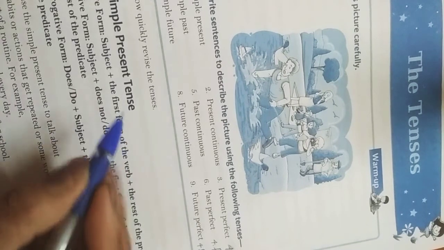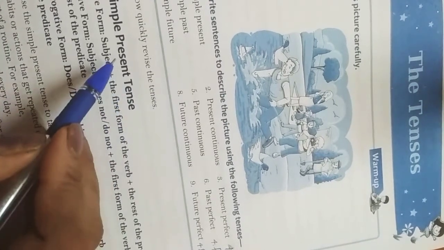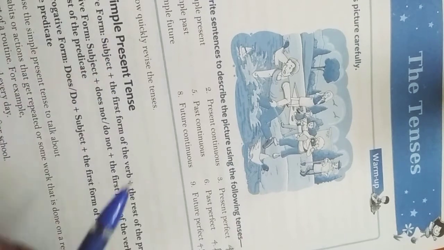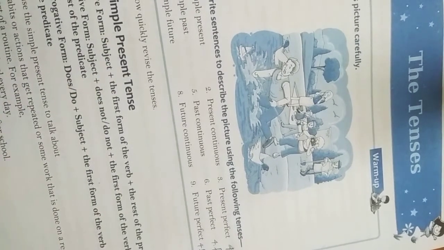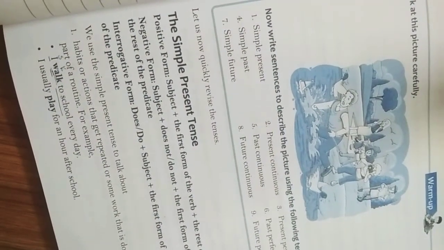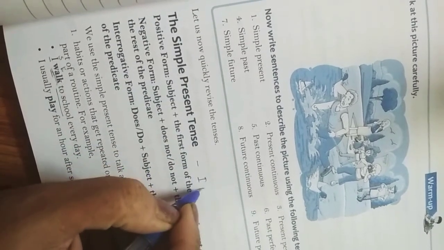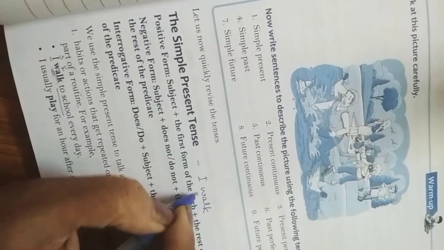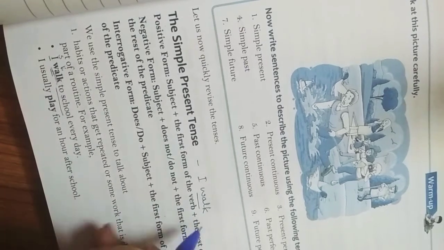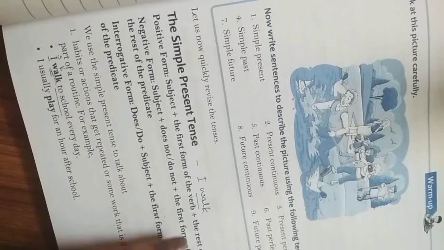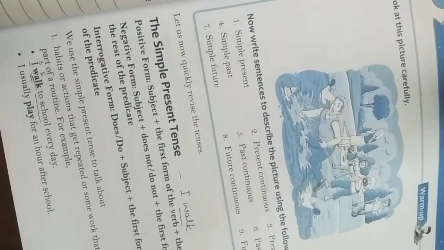So now here we have to remember one thing, that simple present tense means those verbs which are talked in a basic form, like supposing walk, run, play. So these are the basic. Now in simple present it would be I walk, I sing, I play. Any of the verb that you take, they are present in their simple forms.